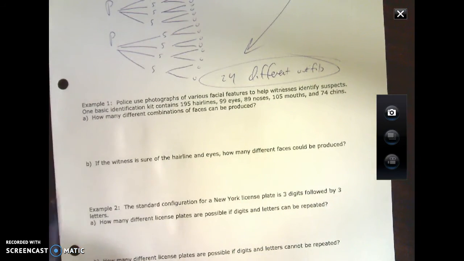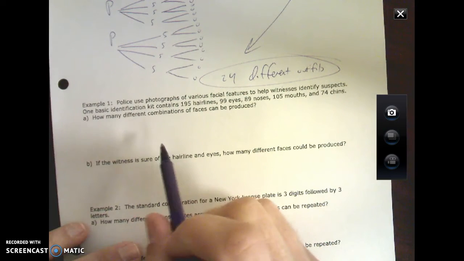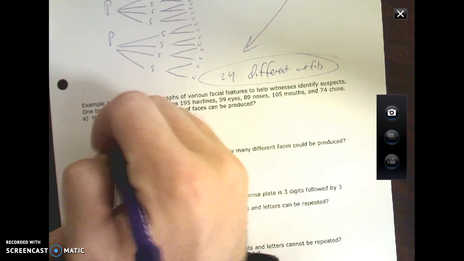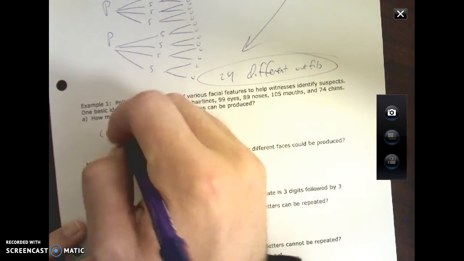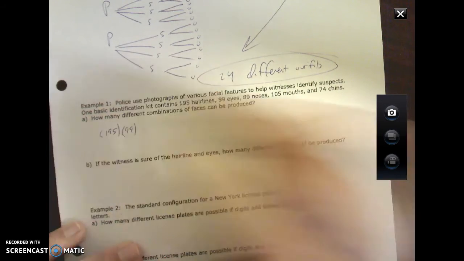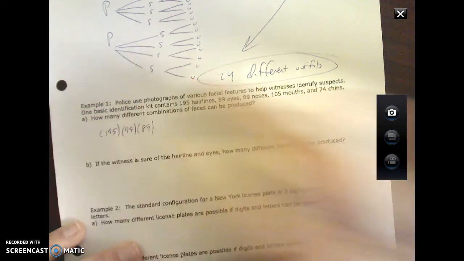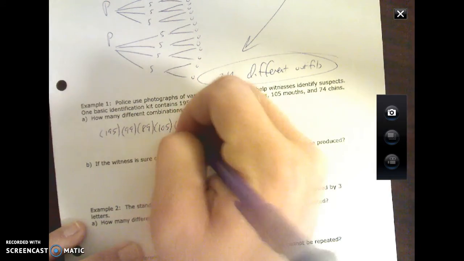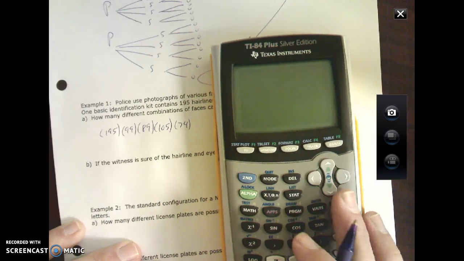So look at example number 1. Police use photographs of various facial features to help witnesses identify suspects. One basic identification kit contains 195 hairlines, 99 eyes, 89 noses, 105 mouths, 74 chins. How many different combinations of faces can be produced? Well, I take each of these numbers and I multiply them together. So 195 times 99 times 89 times 105 times 74. So I got my calculator.